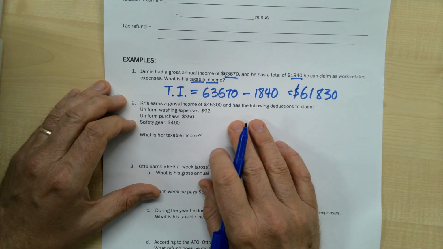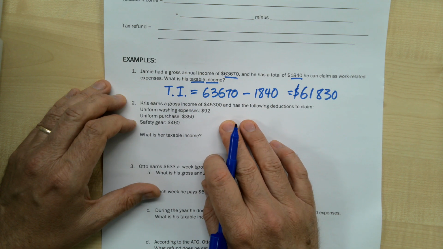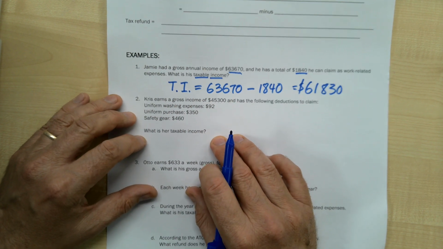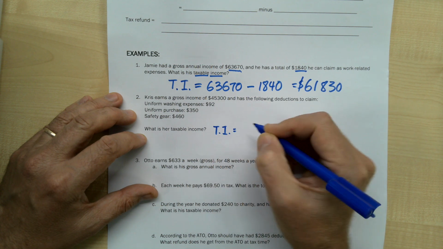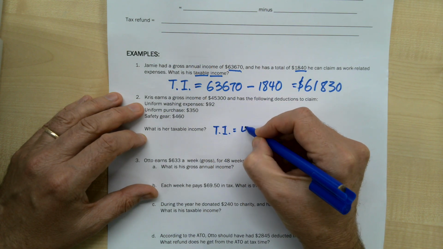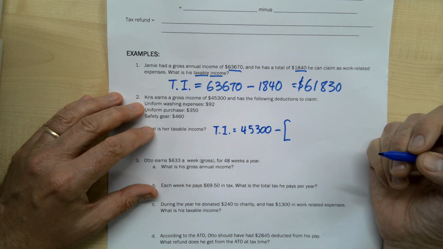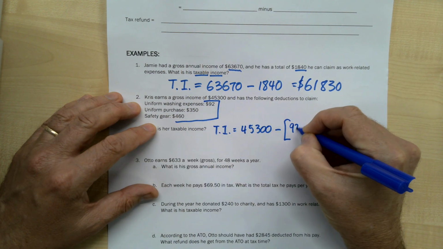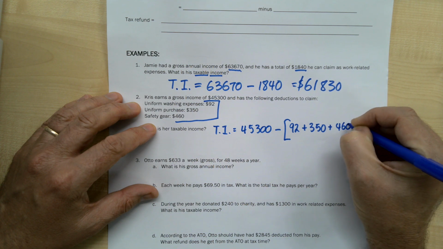All right. So Chris earns a gross income of 45,300, and has the following deductions to claim. So there's uniform washing, uniform purchase, and safety gear. What is her taxable income? So it's the same principle. Taxable income is the annual gross, so it's 45,300 minus, and then we're going to add up all the deductions. So it's 92 plus 350 plus 460.